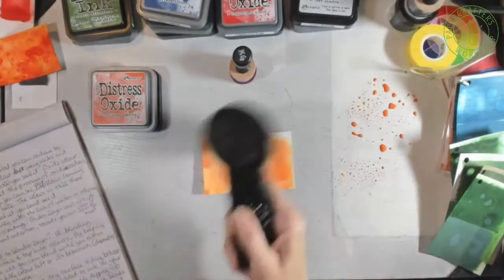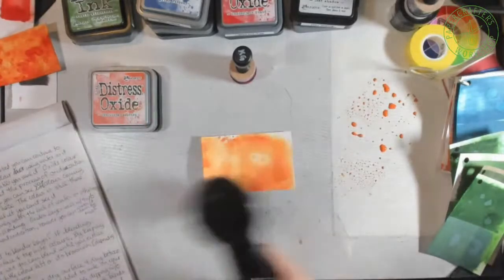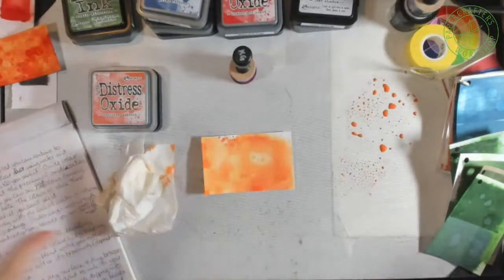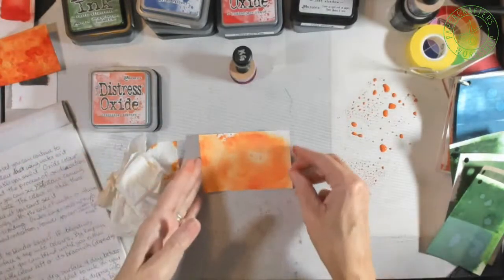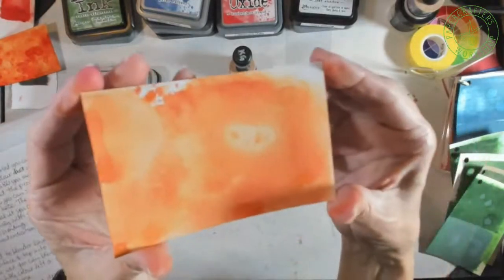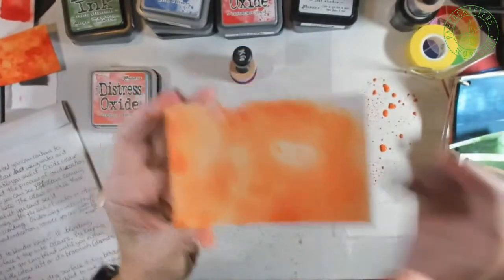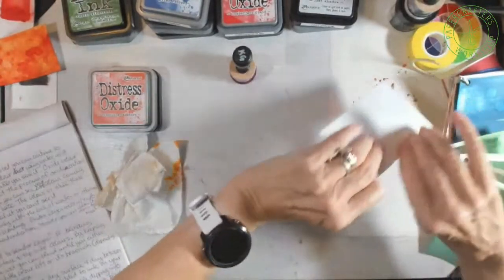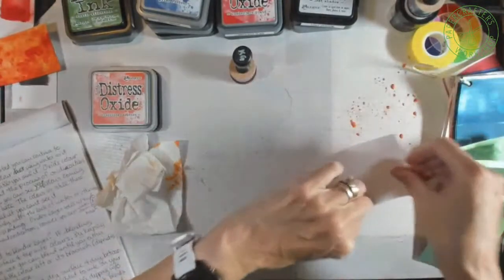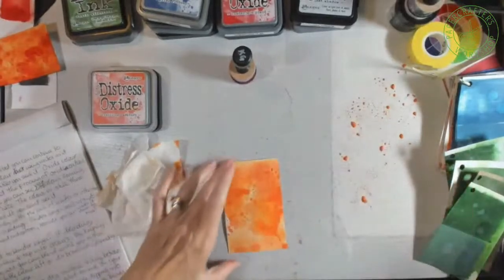So Oxide blends together much better. Remember that ink wants to separate and Oxide wants to blend. So you can see that it all kind of mats down and blends together quite nicely. But if you want to have different intensities of your blending, you're going to go in and do your tapping.